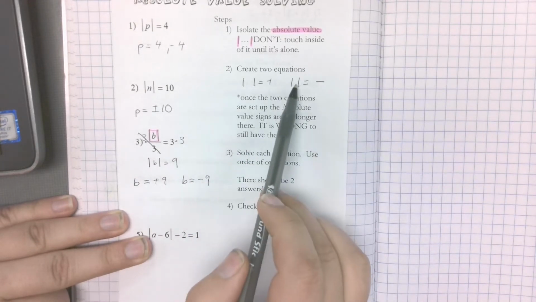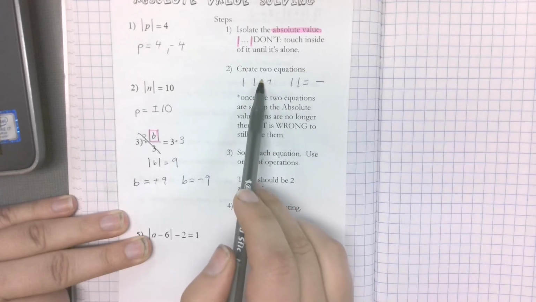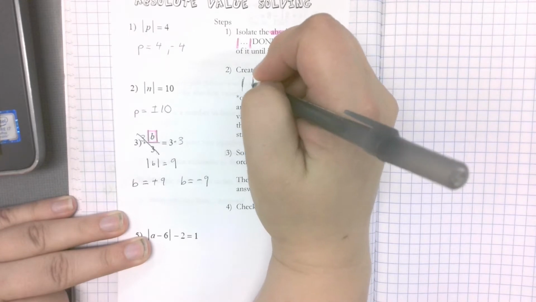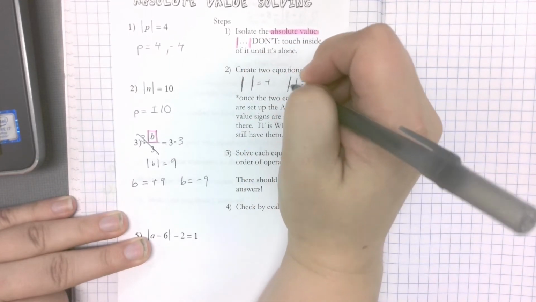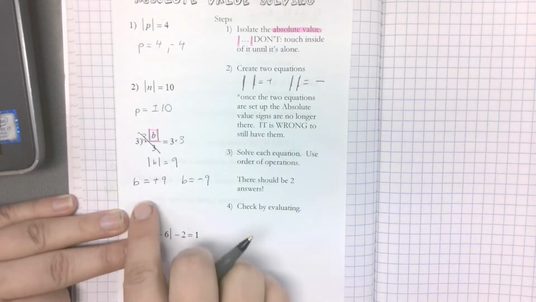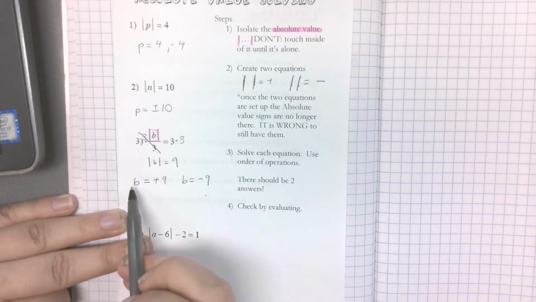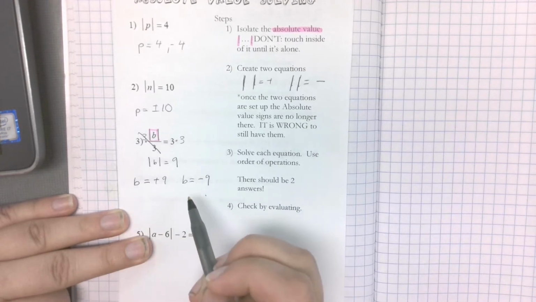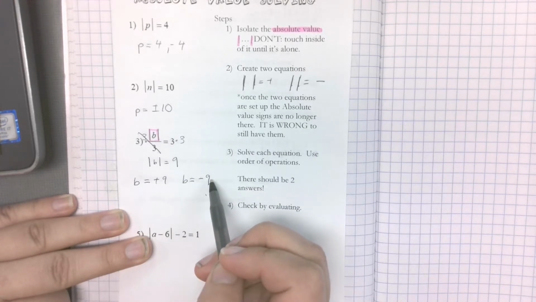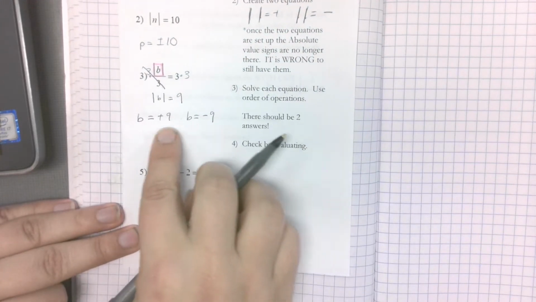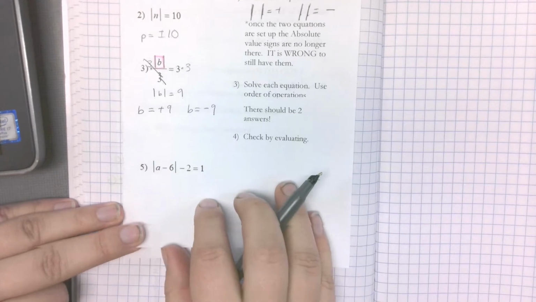I should point out, I don't think I wrote this down on the copy that I gave you that's filled out, so please write this down. Absolute value signs. You want to remember it's going to be both of them. Now, as soon as you create those two equations, notice there's no more absolute value signs. It's actually wrong to have them at this point because the absolute value can never equal a negative. And then this one we don't need to solve because it's already solved.